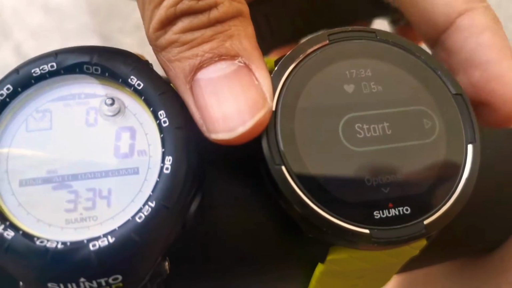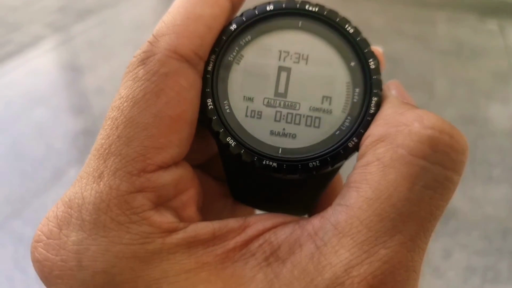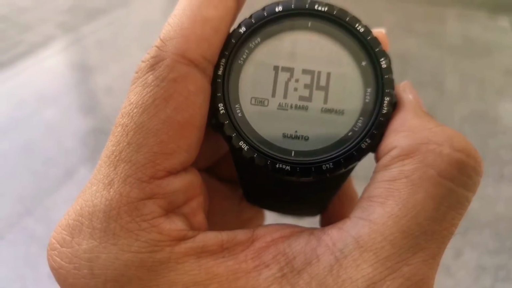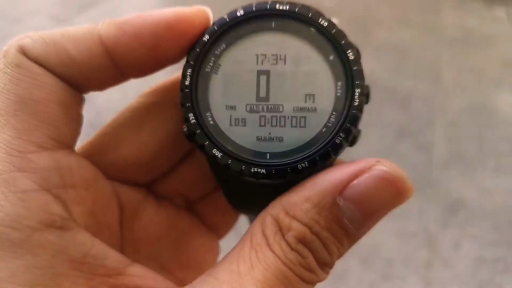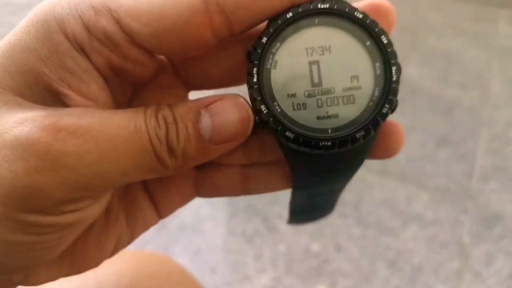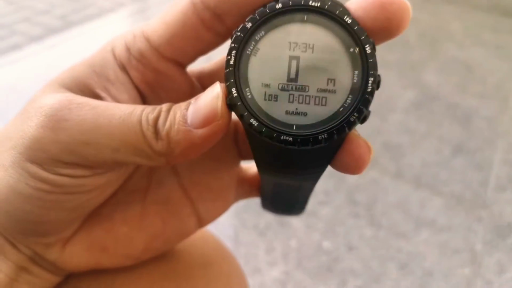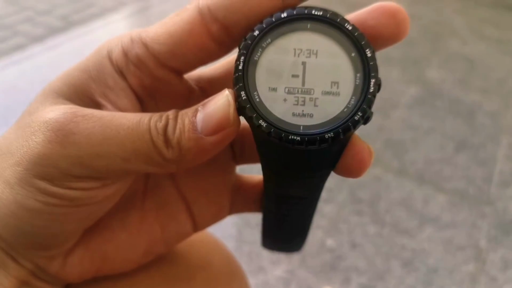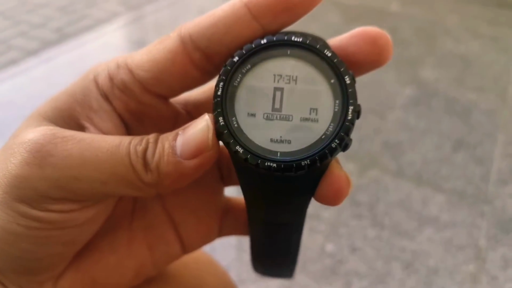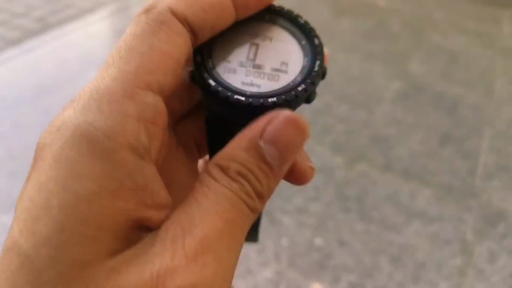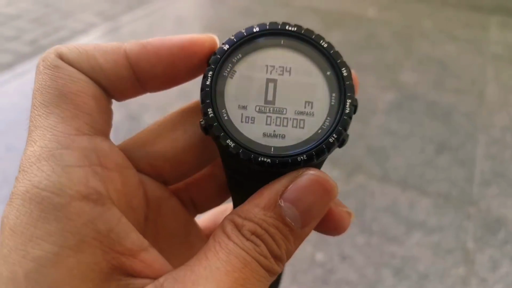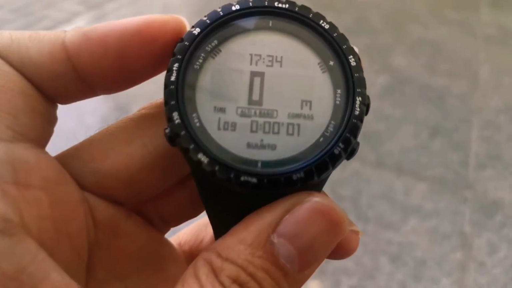So I'll start. With my Suunto Core, I'll also start now. Oh, sorry. To record an activity, go to the altimeter display, and then the left lower button, make sure you go to that log display. Once you hit this left upper button, it starts recording.